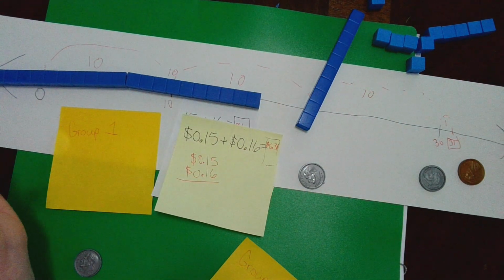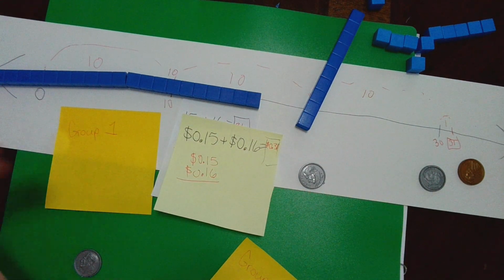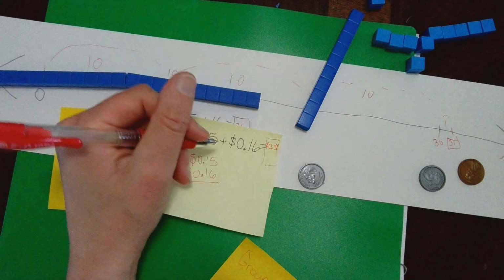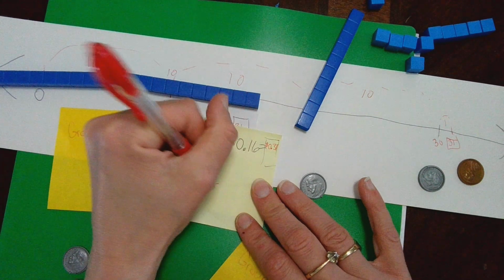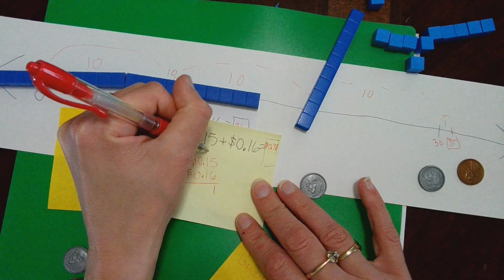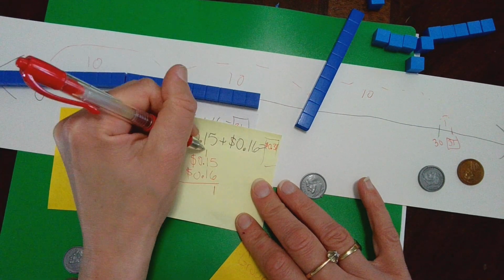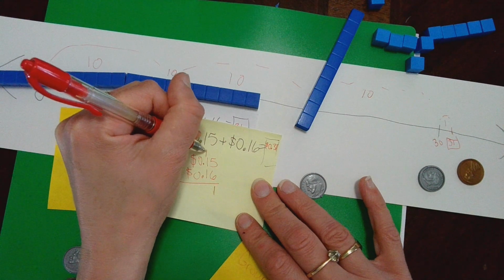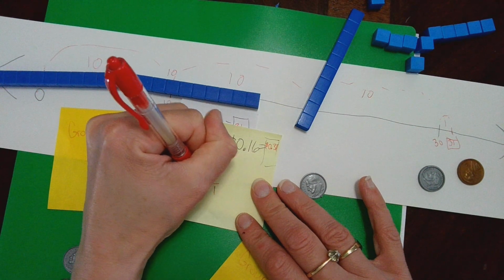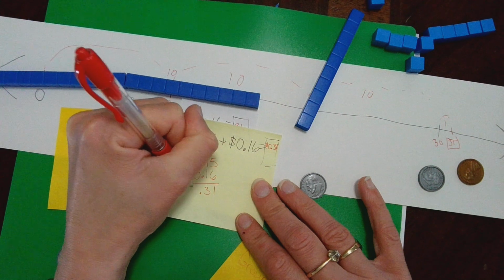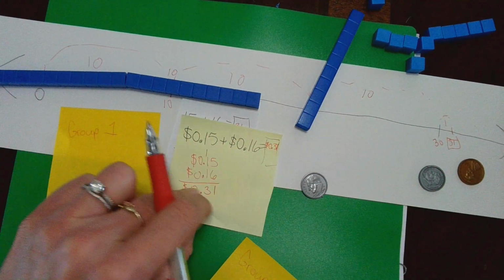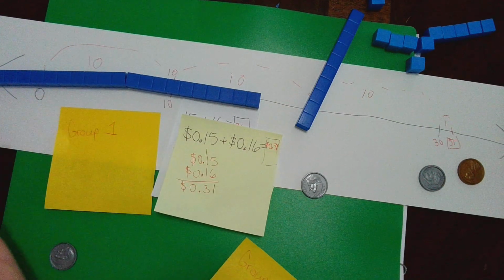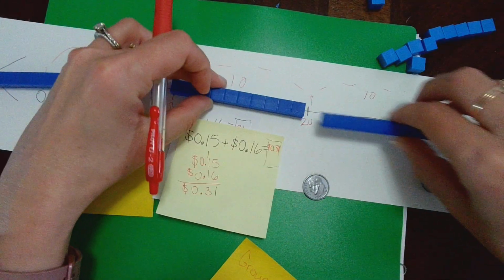Again, we weren't allowed to ask why. And if we were asking why, they would say, stop asking why, just do what I show you. 5 cents plus 6 cents is 11 cents. And you carry the dime. And you have 1, 2, 3 dimes. 31 cents. And again, you don't have a full dollar. It's $0.31.